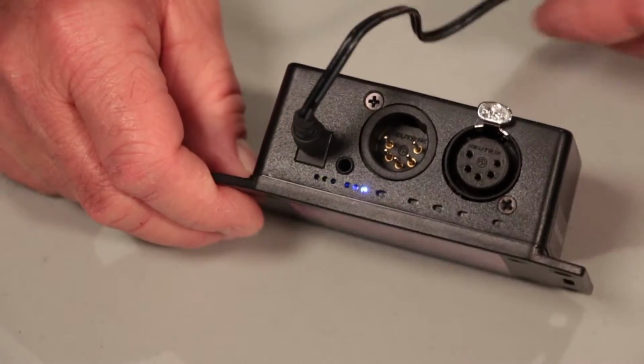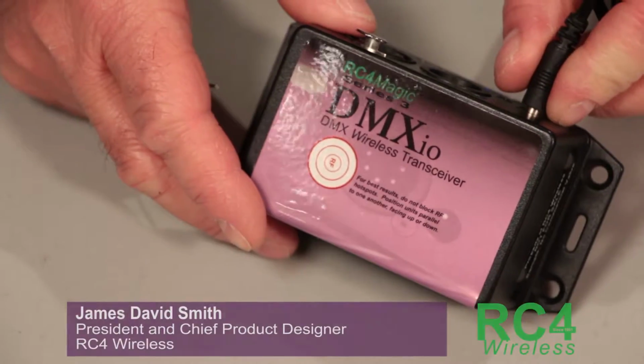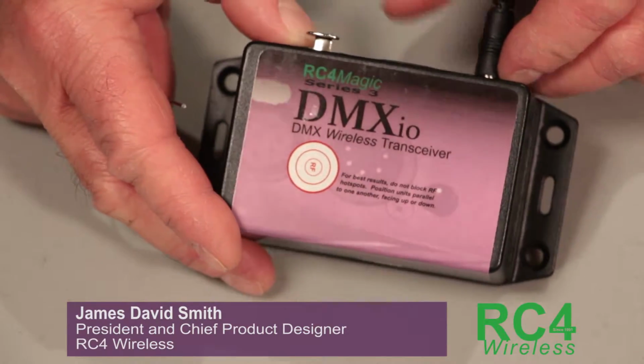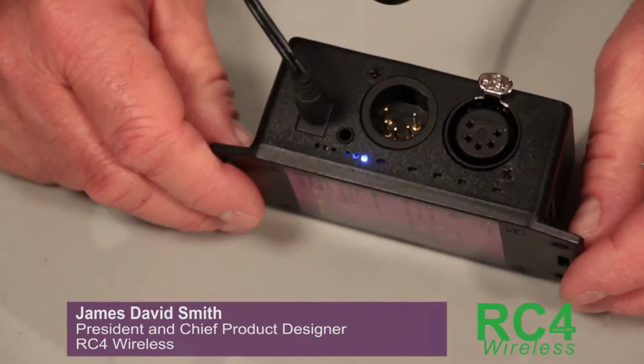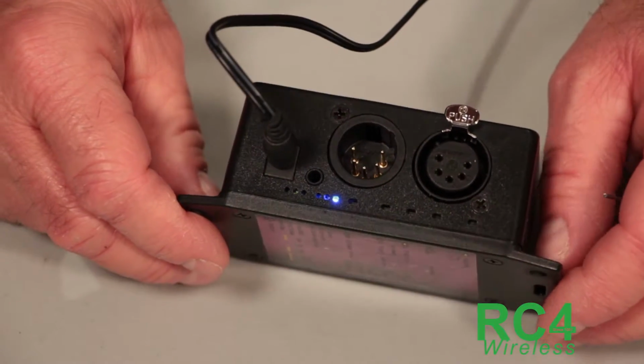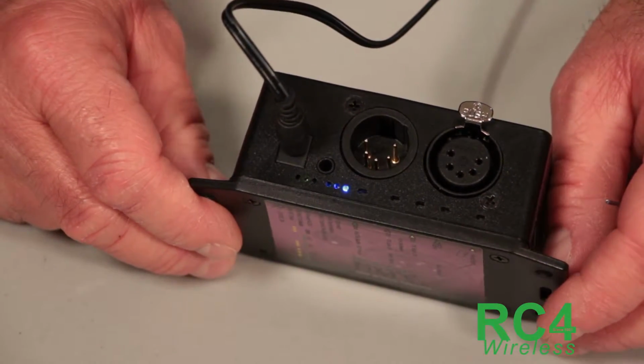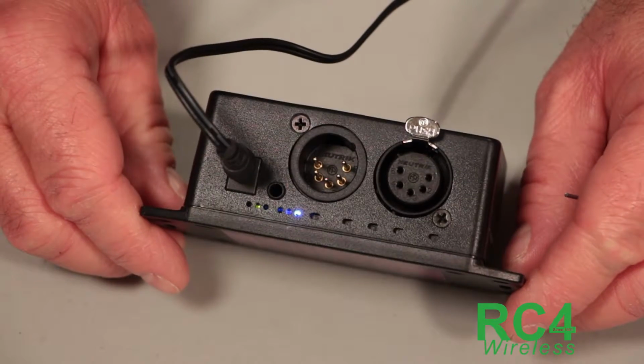Hey, here we are again with a RC4Magic Series 3 DMXio. It's a transceiver. I'm going to show you how to set the different system IDs. So these are private system IDs that belong only to you. There's another section in the knowledge base that explains how that works.